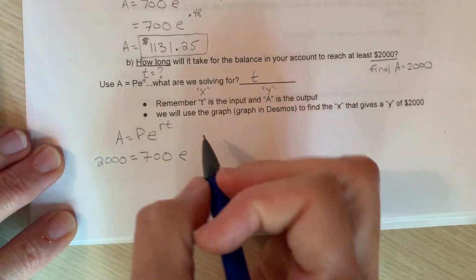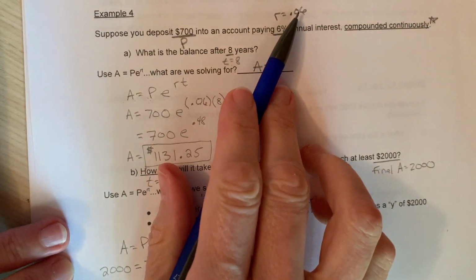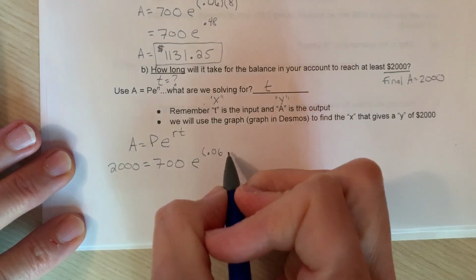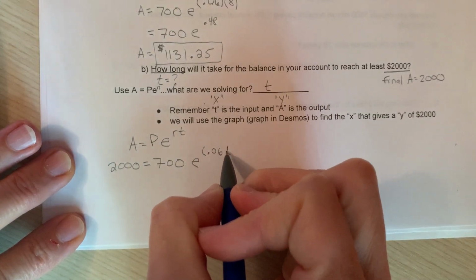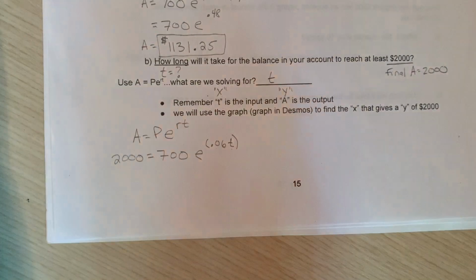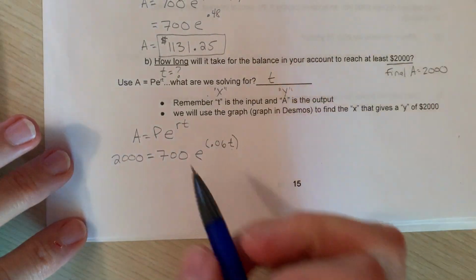E, the R is still the same. What was our R again? 0.06. And then times T, it's RT. So T is what I don't know. So the way we're going to do this is solve this by graphing.